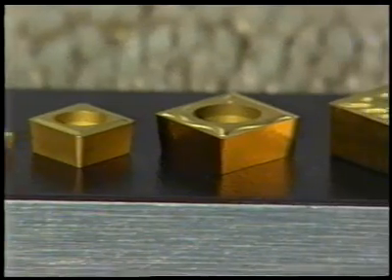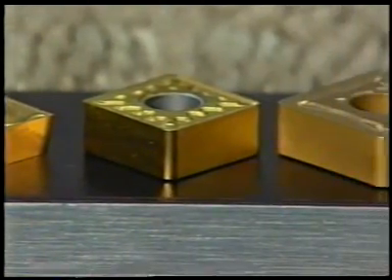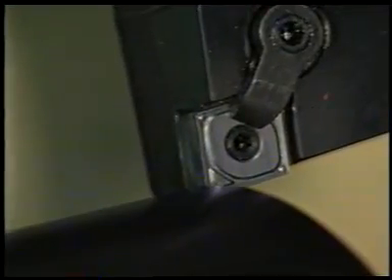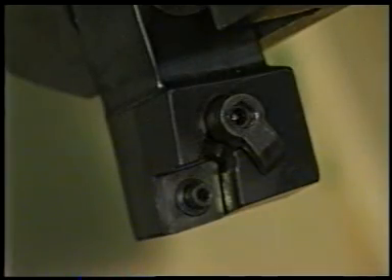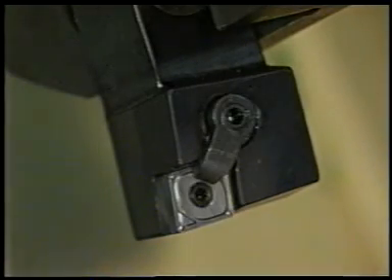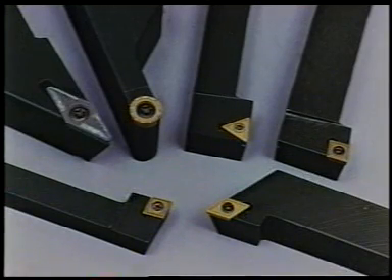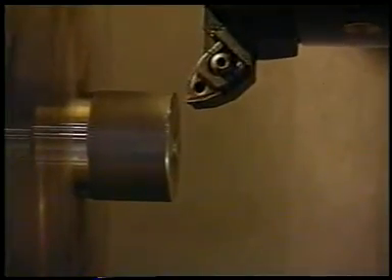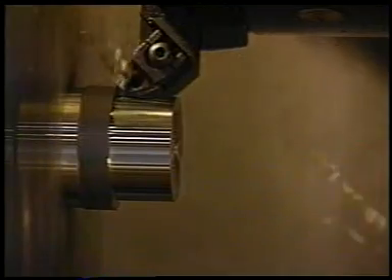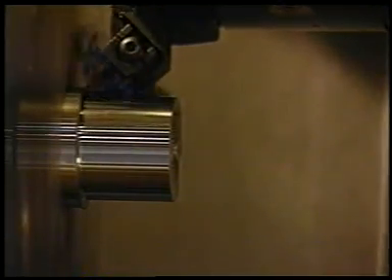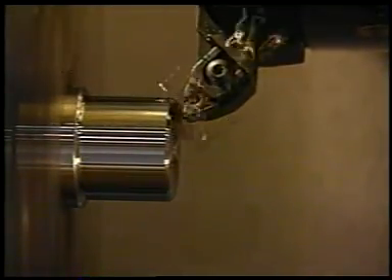As the size of the insert increases, so does the insert's thickness. Insert size is directly connected to the tool holder selected. The pocket size of the tool holder and the inscribed circle size of the insert must be selected together. The holder pocket shape is determined by the shape of the insert. Insert size is selected according to the maximum depth of cut to be taken and the lead angle. This provides maximum cutting edge engagement.